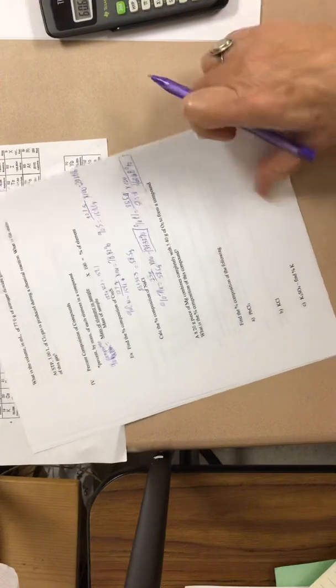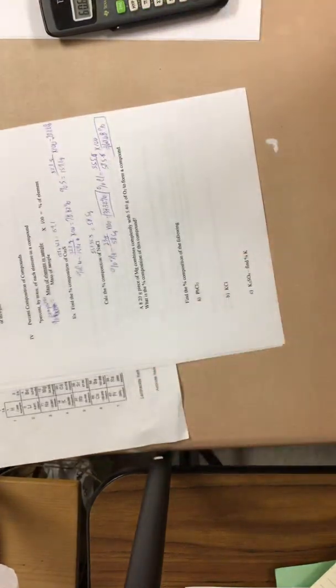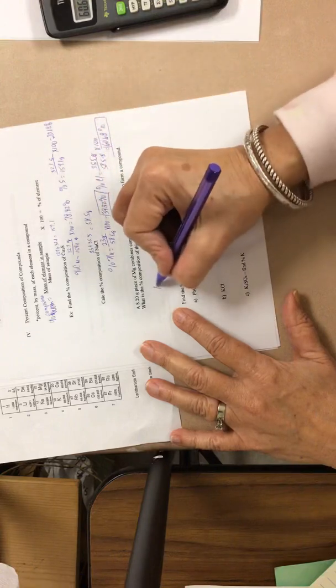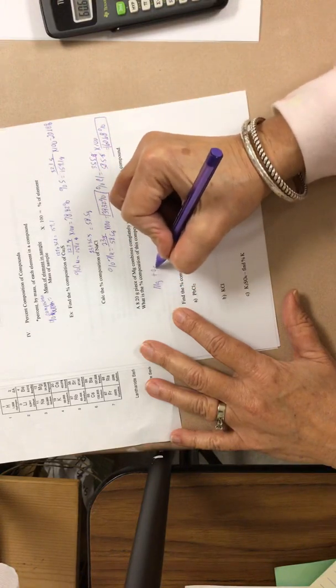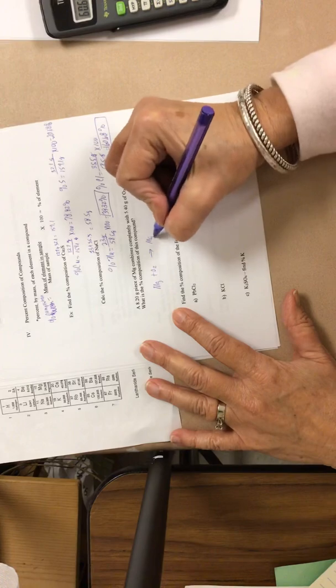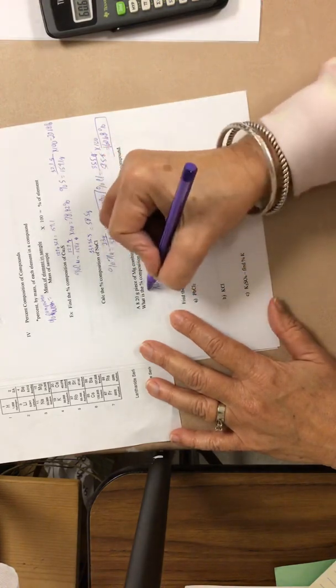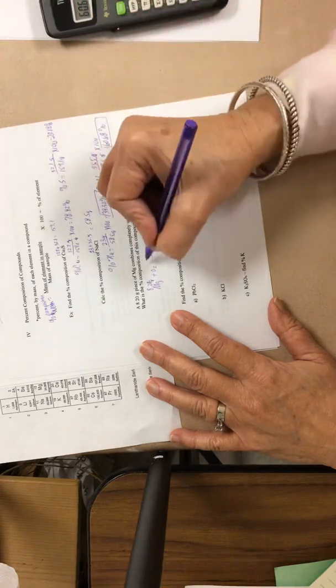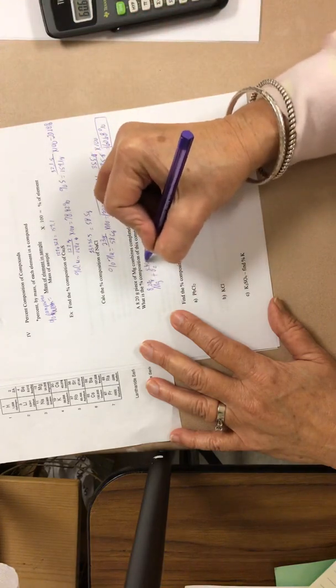Okay, the next one is a little bit different. It says you have an 8.2 gram piece of magnesium. It combines completely with 5.4 grams oxygen to form a compound. What is the percent composition? So the easiest thing to do is just write a simple equation. Write your numbers above. So we have 8.2 grams of magnesium, and we have 5.4 grams of oxygen.